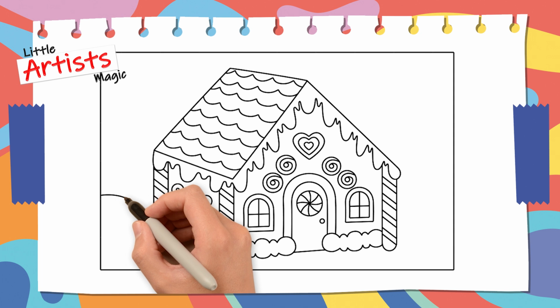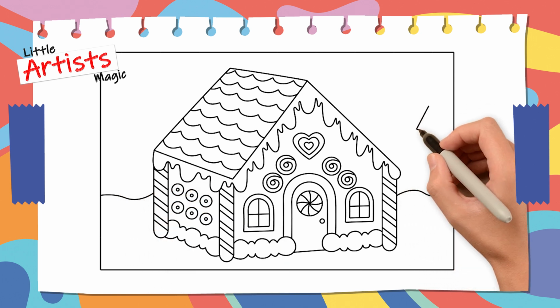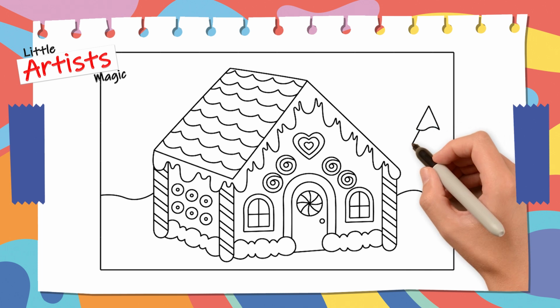Draw the snow with 2 wavy lines. Draw the Christmas tree with the balls like I do.